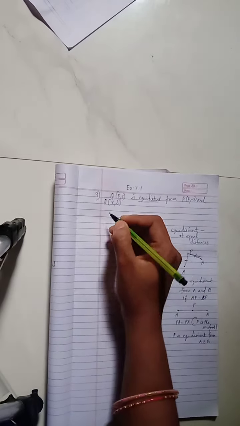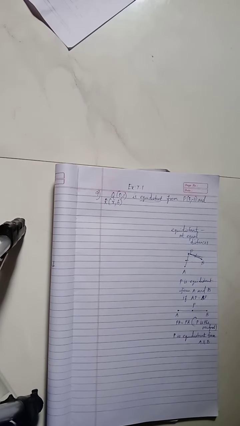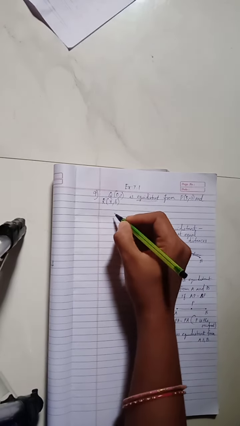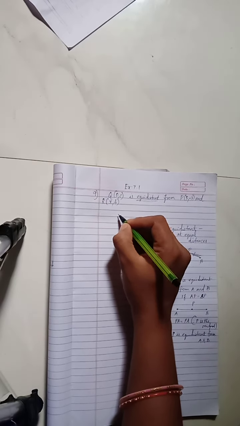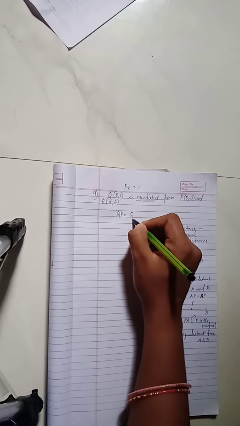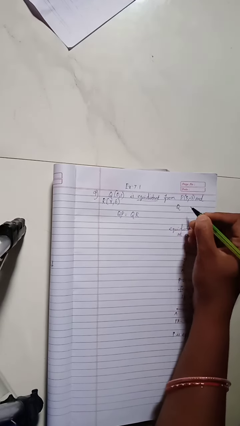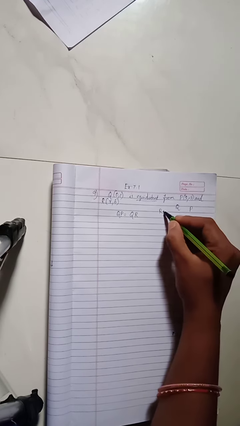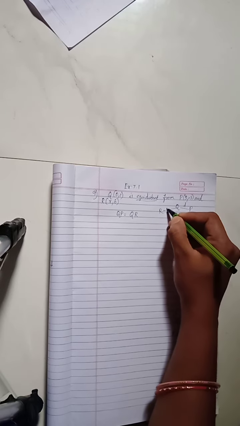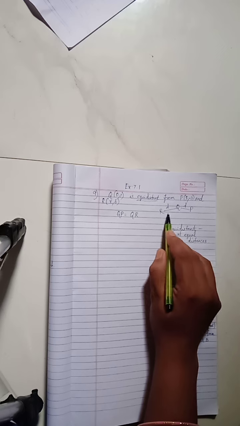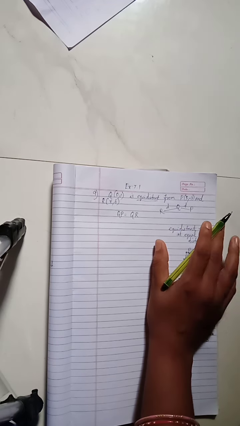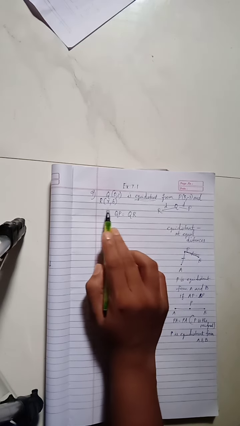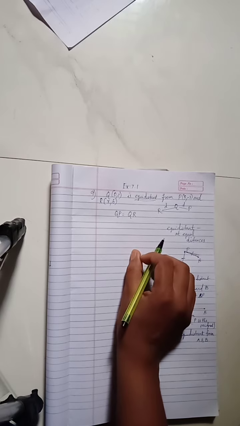Now, coming to the problem. Already it is given that Q is equidistant from P and R. So, what does this mean? This means QP is equal to QR because Q is equidistant from P and R. So, these two distances are equal. That is, QP and QR are equal. So, I can write, since Q is equidistant from P and R, QP is equal to QR. Now clear? Okay.